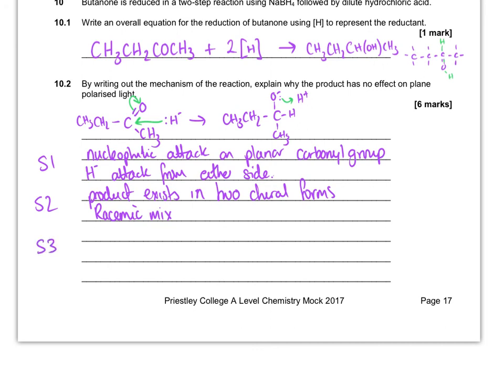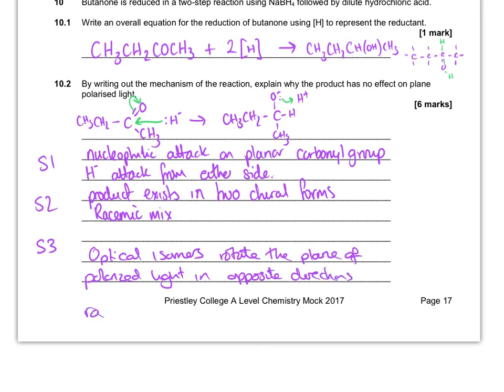For stage 3, you would say the optical isomers rotate the plane of polarised light in opposite directions. And then you would say, racemic mix, the effects cancel out.